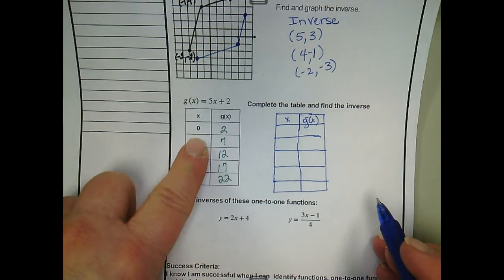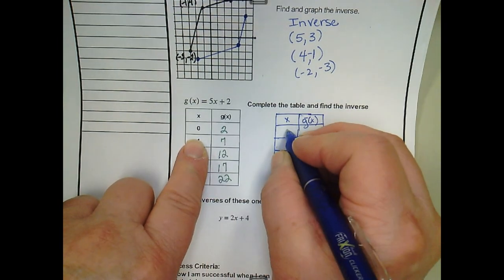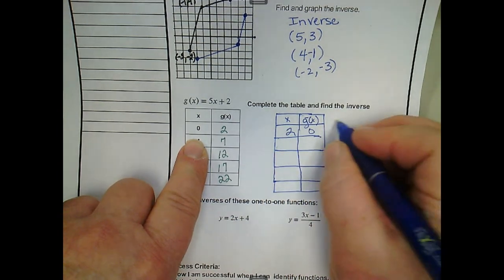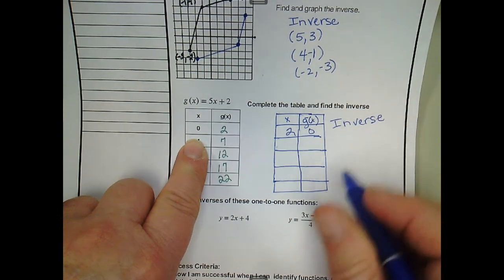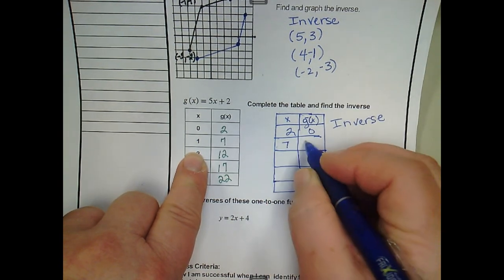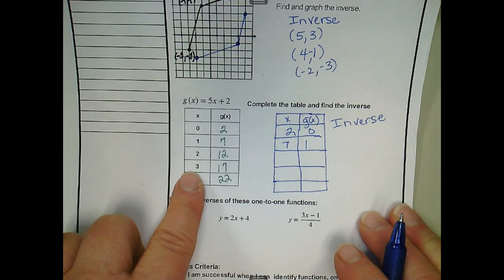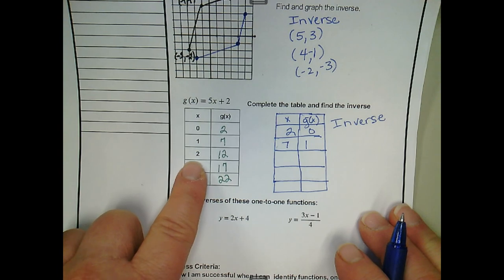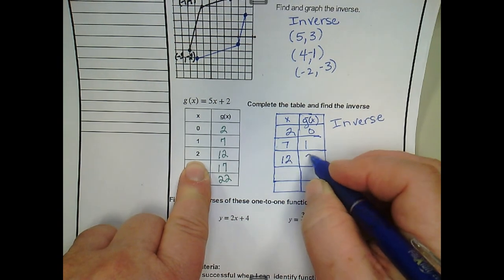0, 2. Flip them around. 2, 0. 1, 7. Flip them around. 7, 1. Can you do the next 2? 2, 12. 12, 2.